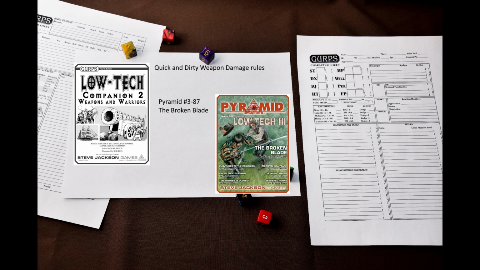And that's it. I think these rules add a lot to the game, but they also add a lot of bookkeeping and micromanagement, so I understand why some players or GMs wouldn't want to use them.